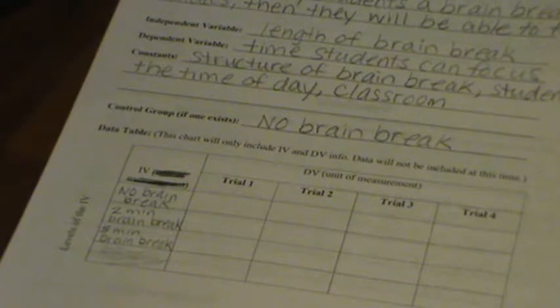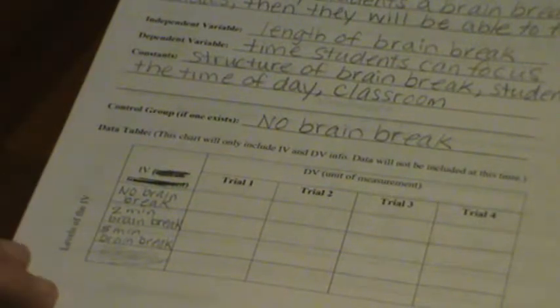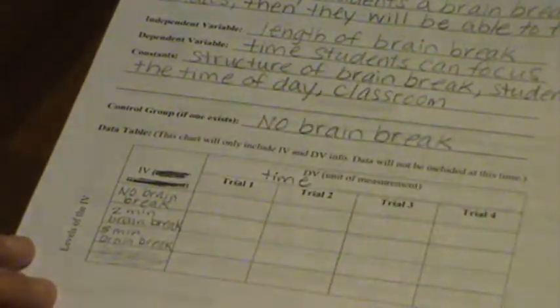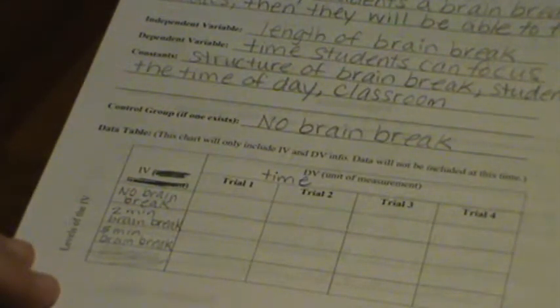So I'm going to measure in time how long the students collectively can continue to focus after their brain breaks.